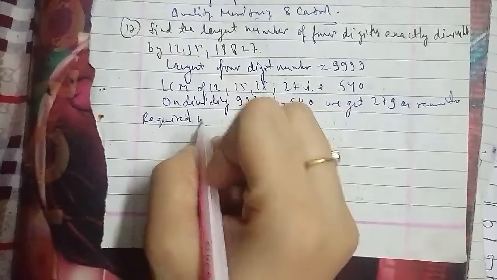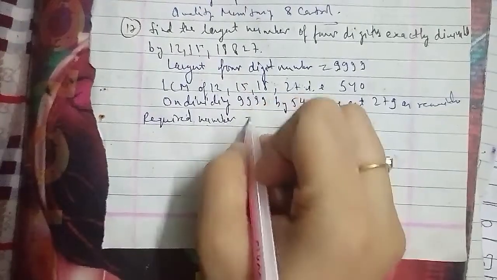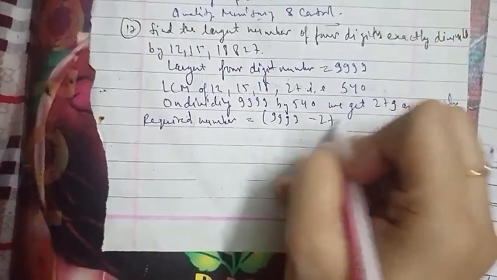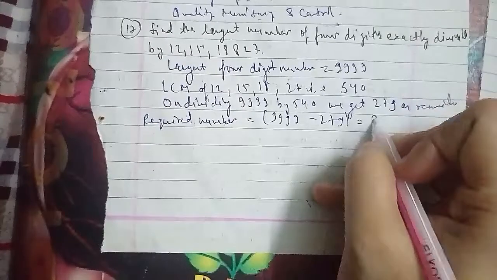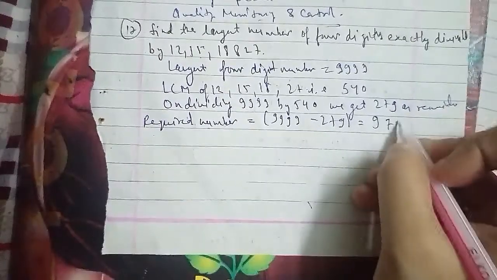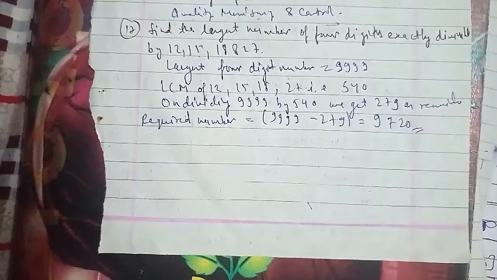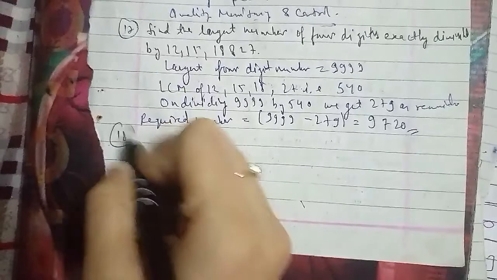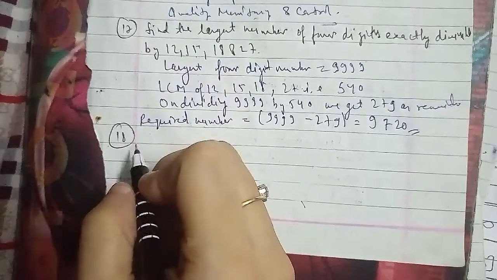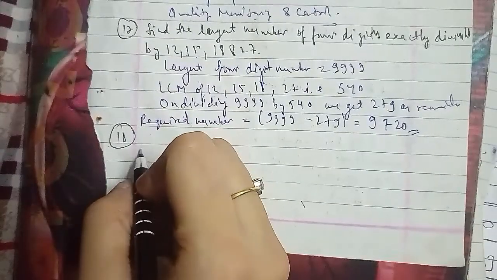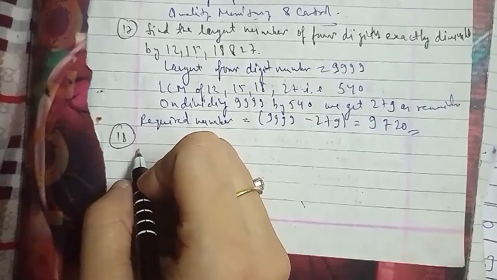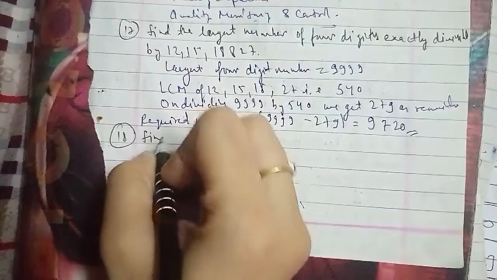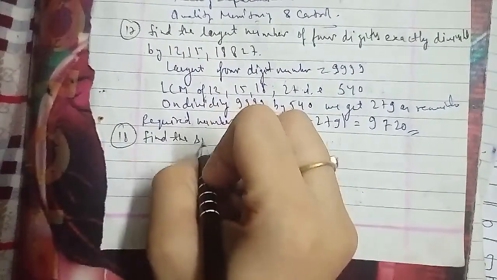The 18th question: find the smallest 5-digit number exactly divisible by 16, 24, 36, 54 as well. So let's go ahead. Find the smallest number of 5 digits exactly divisible by 16, 24, 36 and 54.